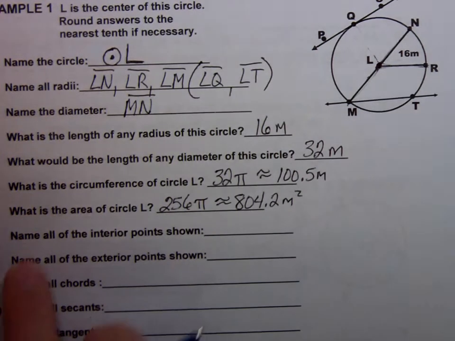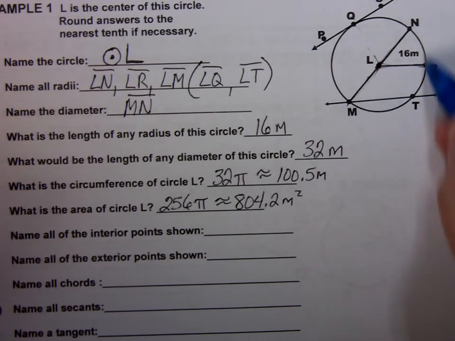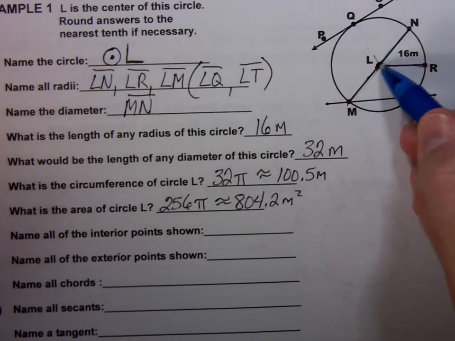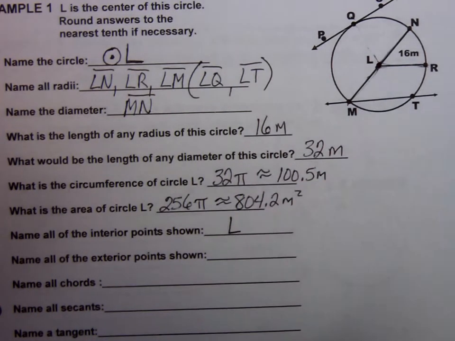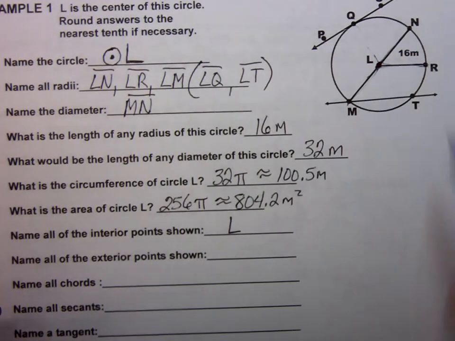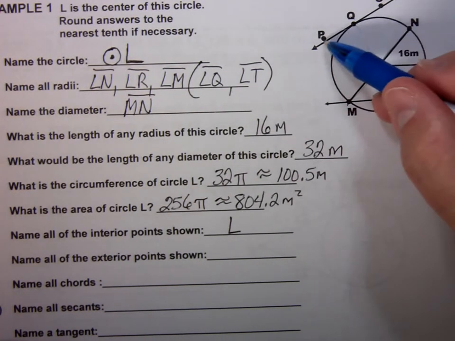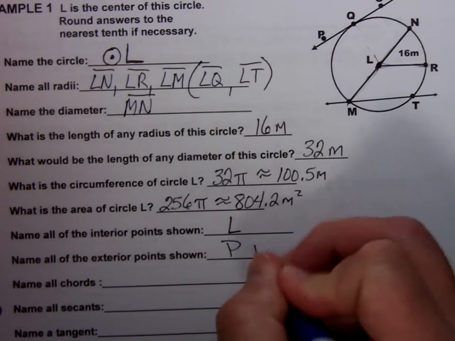Alright, next one. Name all the interior points shown. Well, we have a lot of points on the circle, but the center point is actually the only point on the interior. So the only one shown is point L. Name all the exterior points shown. Okay, well the only points on the exterior would be P and S. Point P and point S.